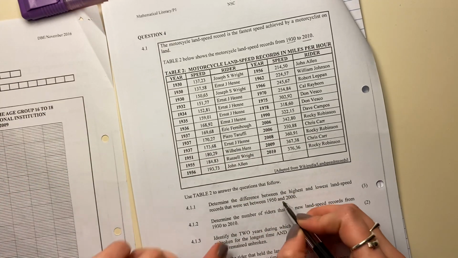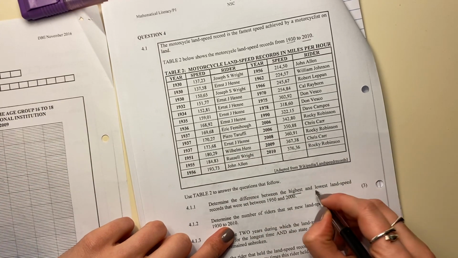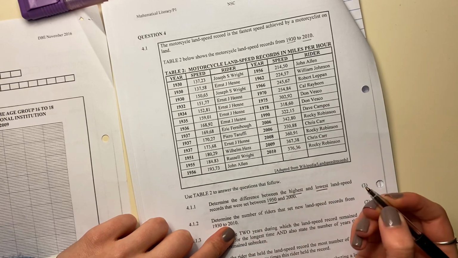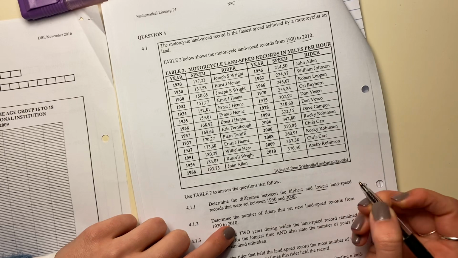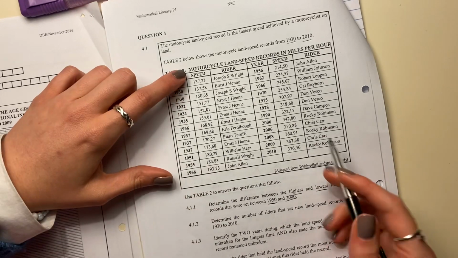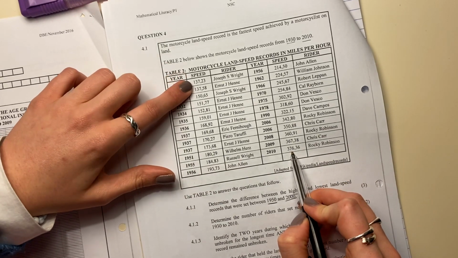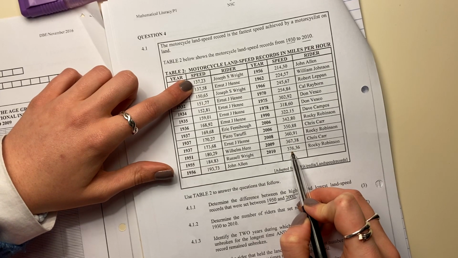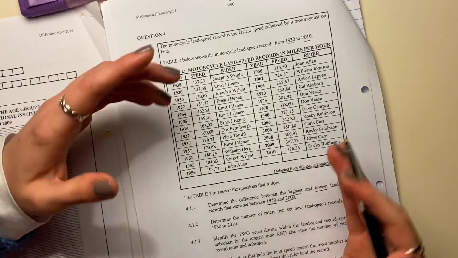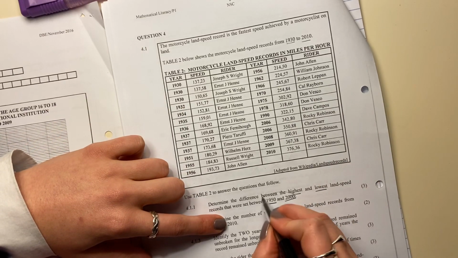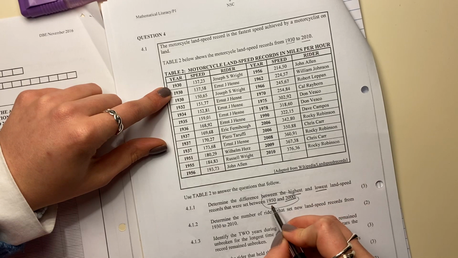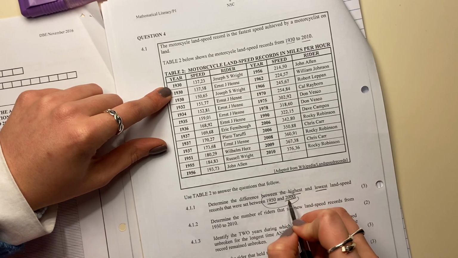It says determine the difference between the highest and the lowest land speed records that were set between 1950 and 2000. So what students want to do here is they want to say, okay, it's that amount minus that amount, because they want to do the range. Now, you're not wrong. We are doing the range and we're doing a max minus a min, but we're doing a max minus a min in a specific time period. So we can't do 1930 because it's saying between 1950 and 2000.